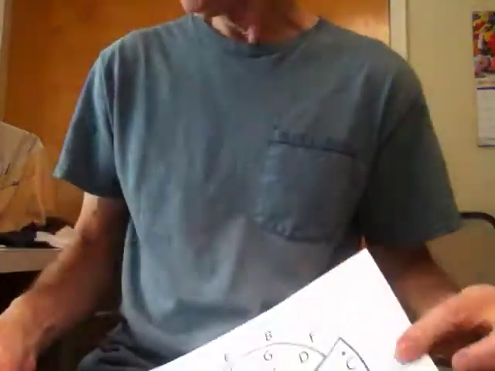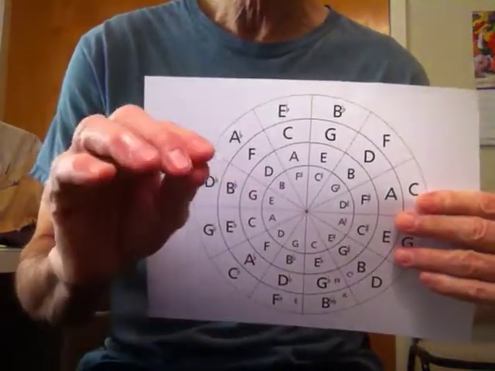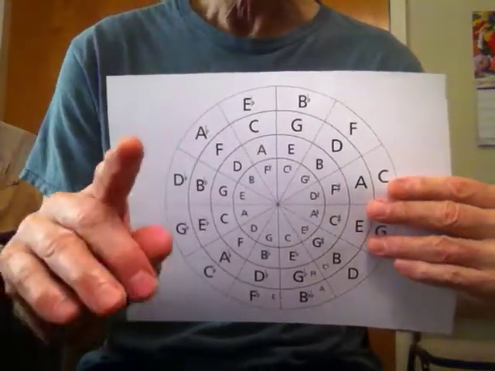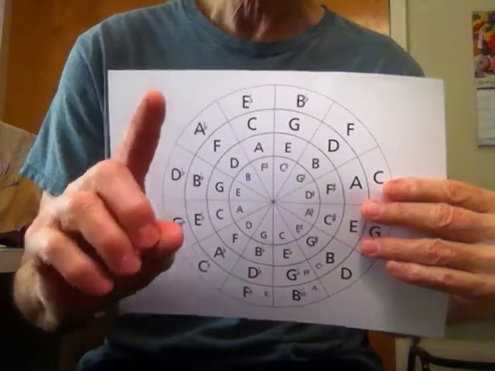Now you say, well, Joey, I want to use my circle of fifths and I want to take each of the 7 modes and use the same tonic, the same tonal center.